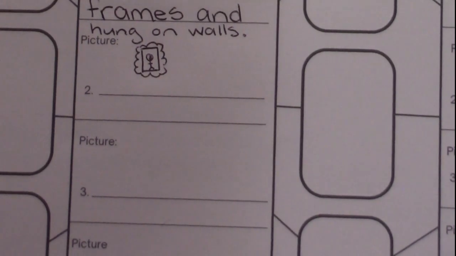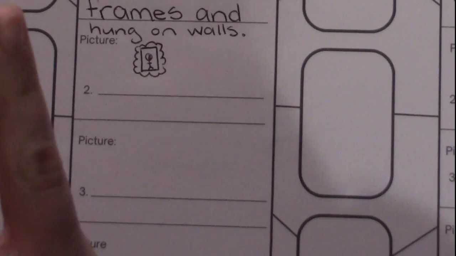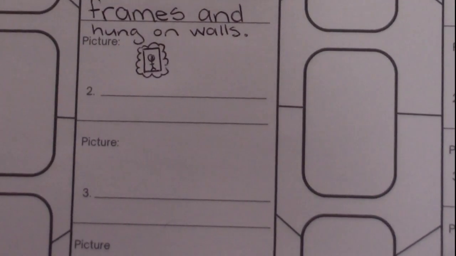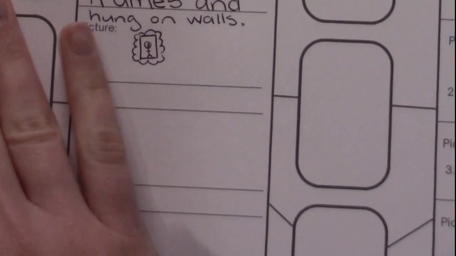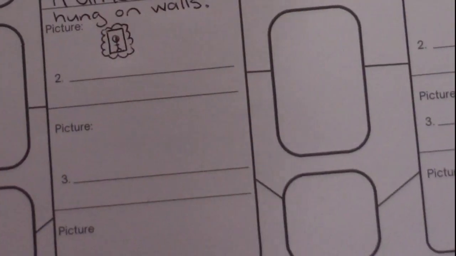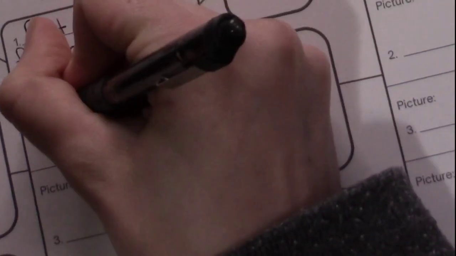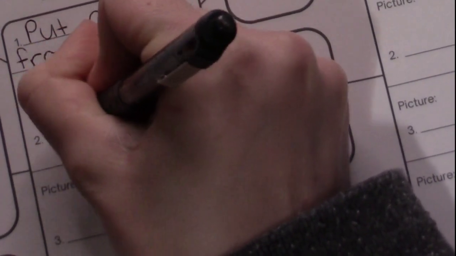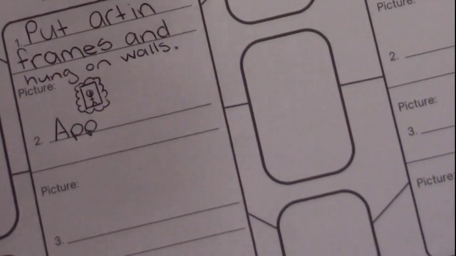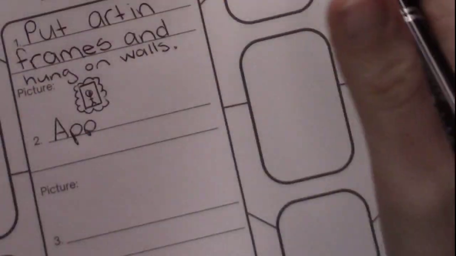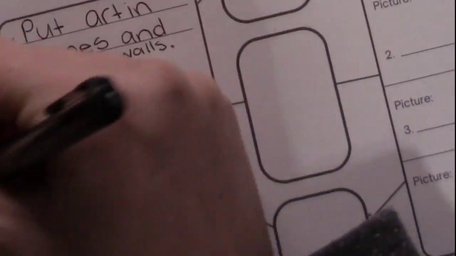If you wrote that they had artwork that was just straight on the walls, you're probably talking about the part of the video where there was a dragon that was just on the wall. That's actually called an art decal. So it was actually just a really big sticker. So apply, or if you didn't say that, that's fine. Just whatever your answer is in your brain, you can write down here.